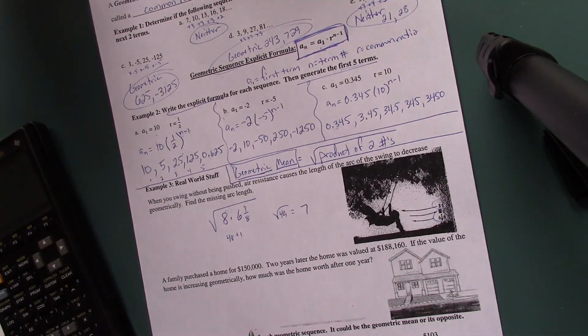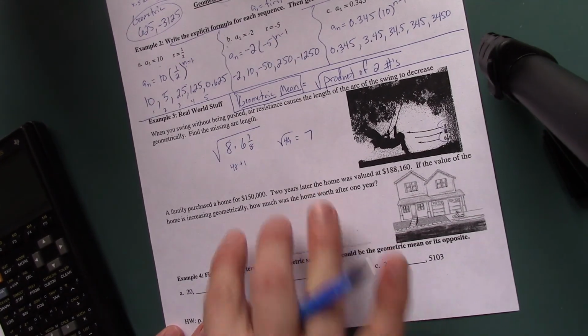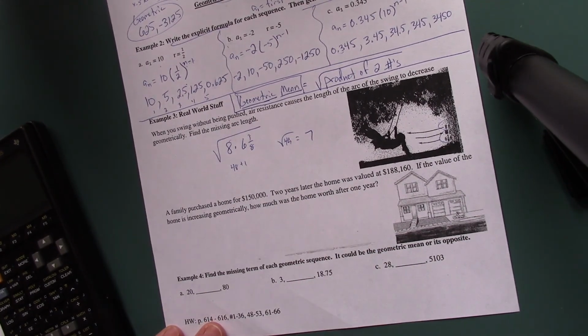Okay. So with that being said, for this one, usually I would say, okay guys, now you go try these 4 problems. So you know what? Go pause it. Go try these problems. Come back, check your answers.